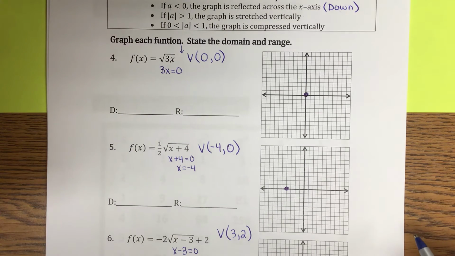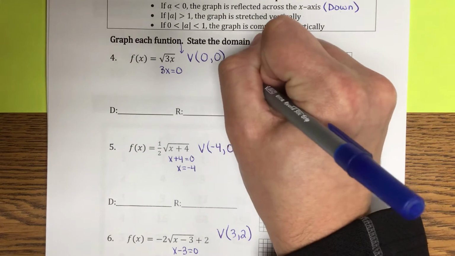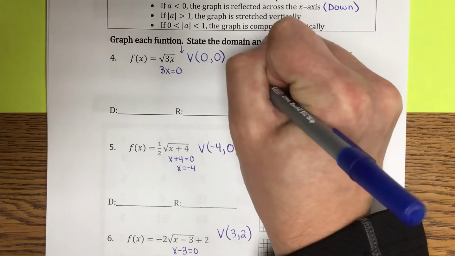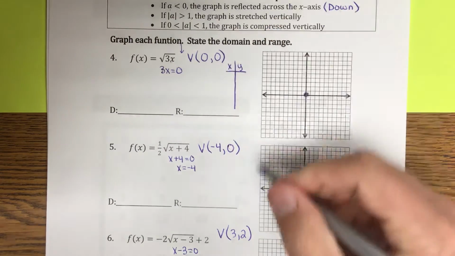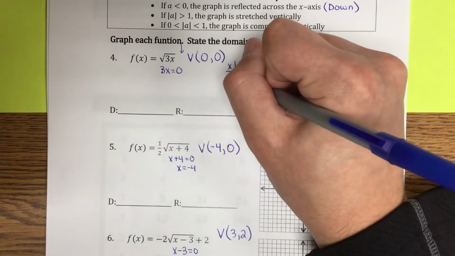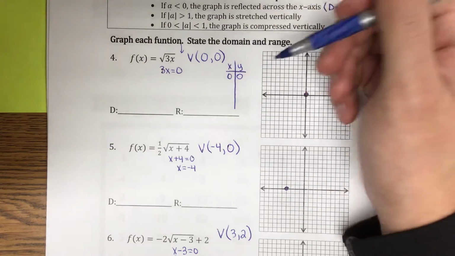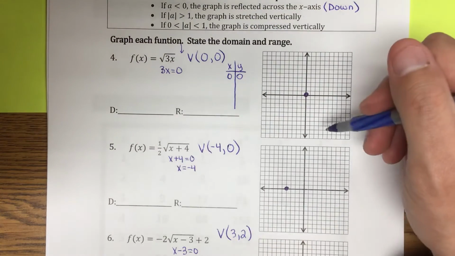So I'm going to move on to the graph next, and the graphs here are just going to require making a quick XY table. We know that if I put in the point 0 for x, I would get back the point 0 for y. Like I already know that information.